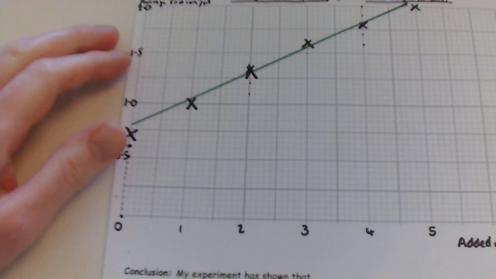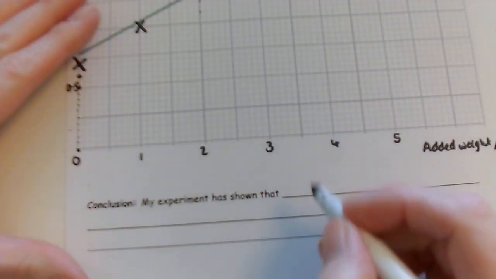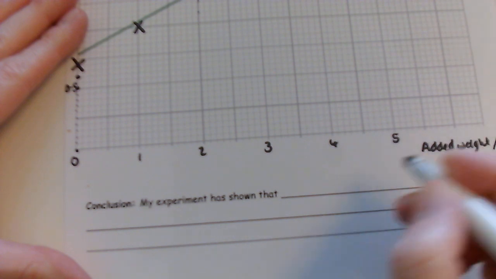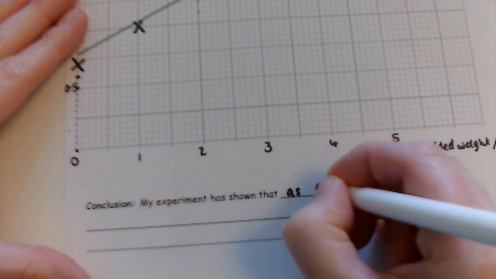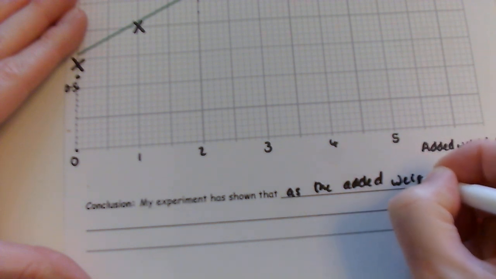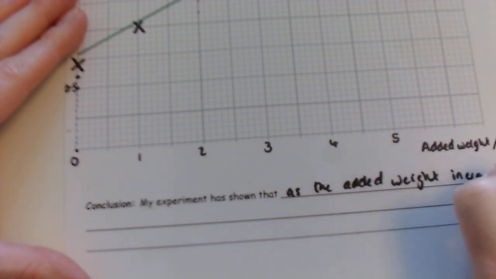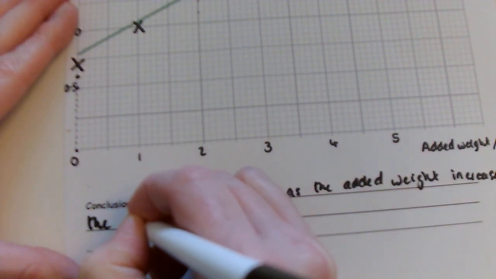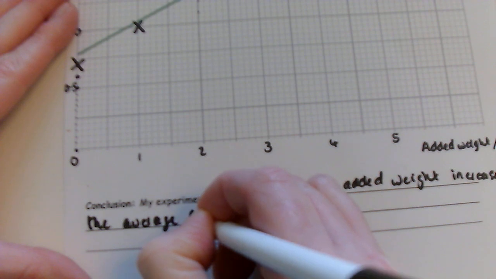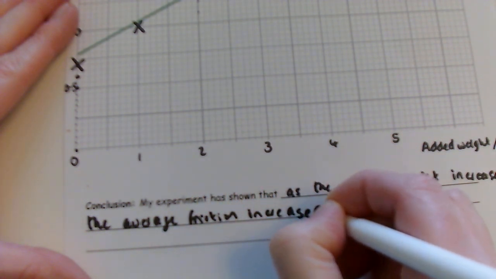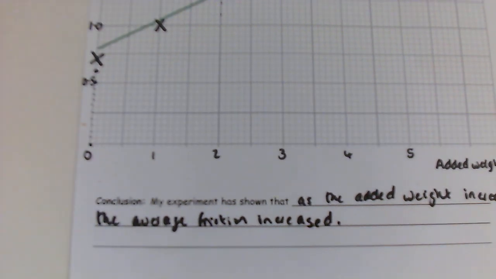Okay, last thing, my experiment has shown that, well, I have to write down about the variable that we changed, that as the added weight increased, and then what happened to the average friction? The average friction increased, and that is my conclusion, and that for first year is all I have to write.